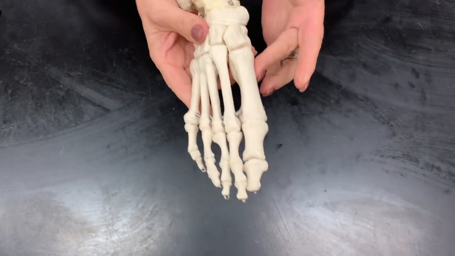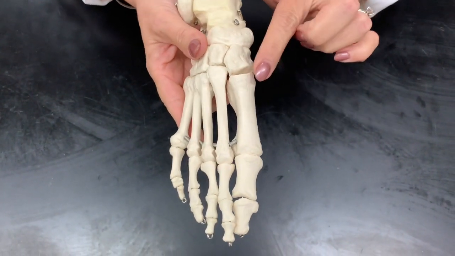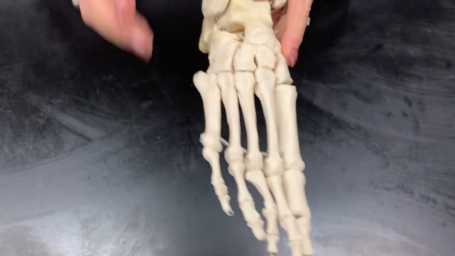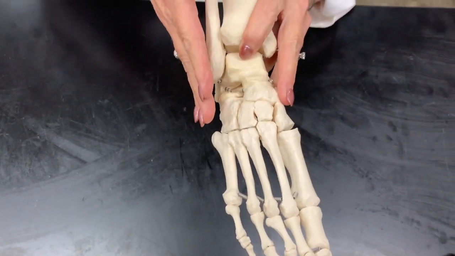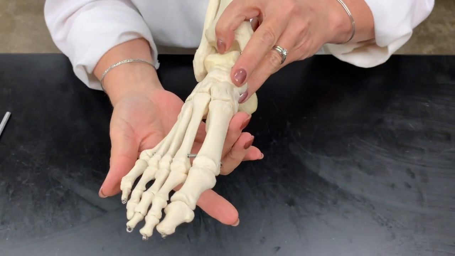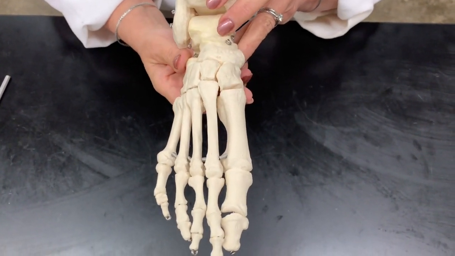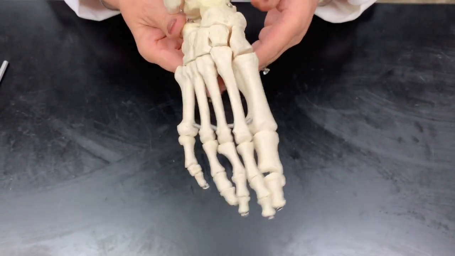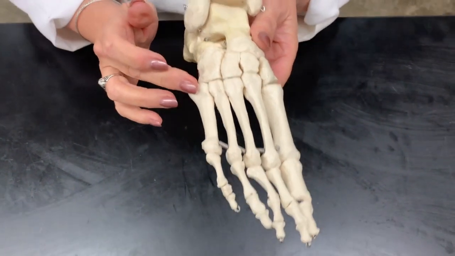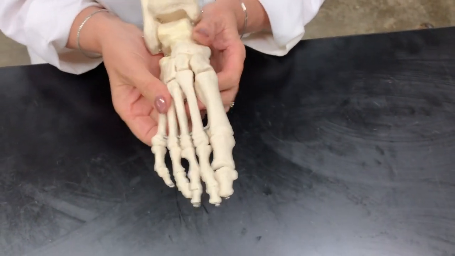Here at the base of the first metatarsal, we have tibialis anterior, tibialis posterior, and then coming from the lateral side going under the foot and wrapping around, fibularis longus. All 3 of them are going to insert on the base of the first metatarsal. Over here at the base of the 5th metatarsal, we are going to have fibularis brevis and tertius insert.